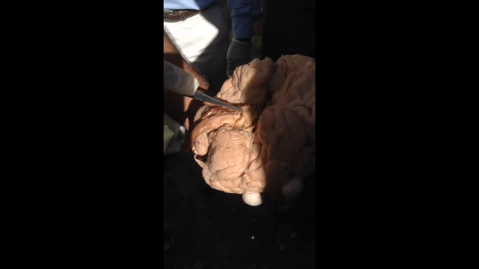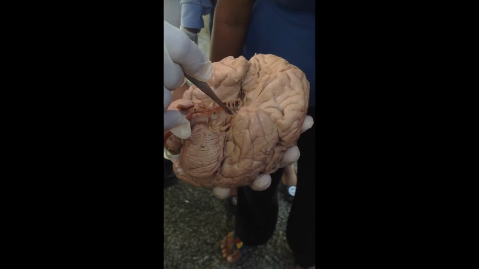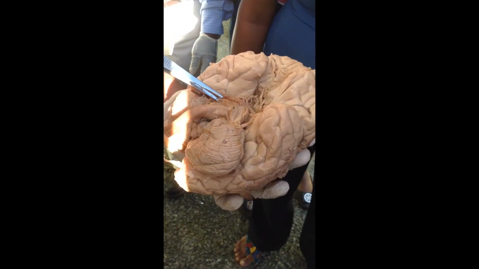So what is this? This is the pons. So this is the pons, and here we have the midbrain, and this is the medulla, right?